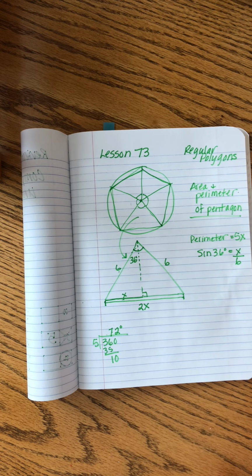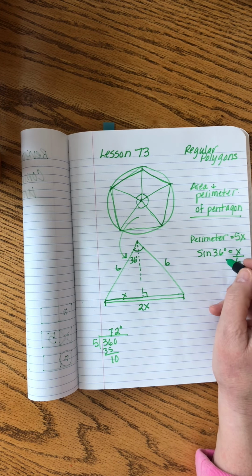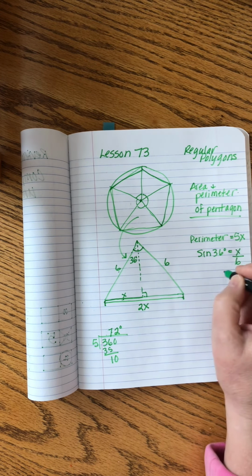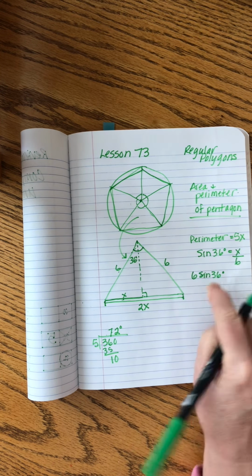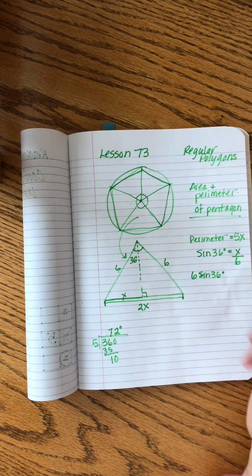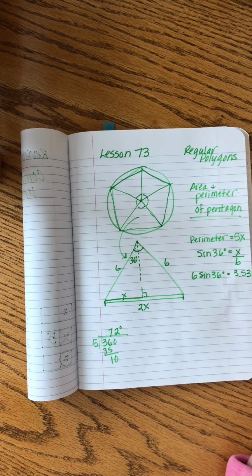Aha! So what that tells us is that if we solve this, the sine of 36 degrees times 6 equals 3.53 units, 3.527 rounded, right? Now, oh wait.